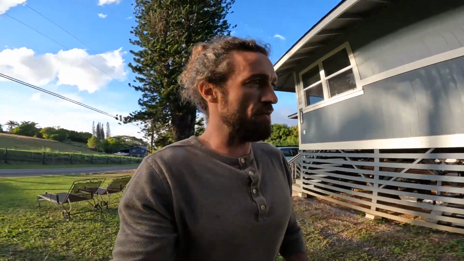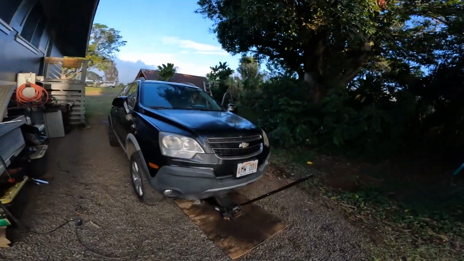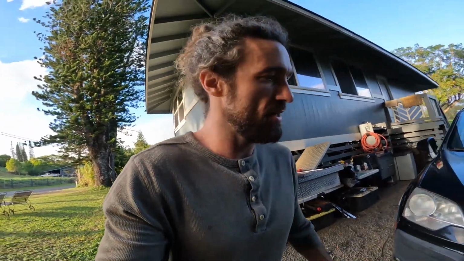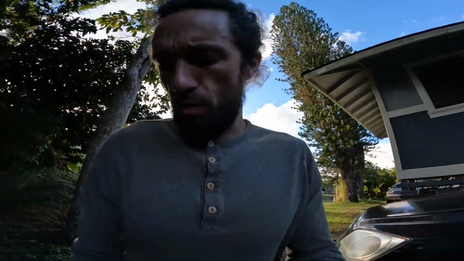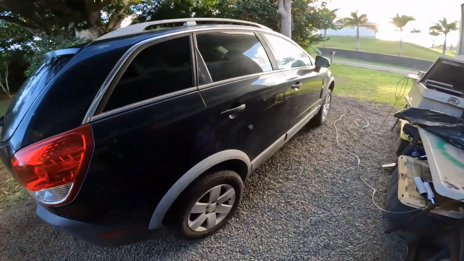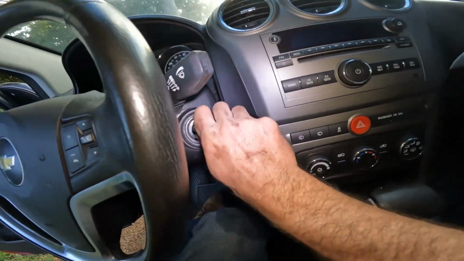All right, we've got ourselves a Chevrolet Captiva. Cool little SUV. It's got a no crank, no start. Pretty new, it's 2012. But the fact that it doesn't run makes it less good. So I've thrown a battery in. Let's see what she does. All right.